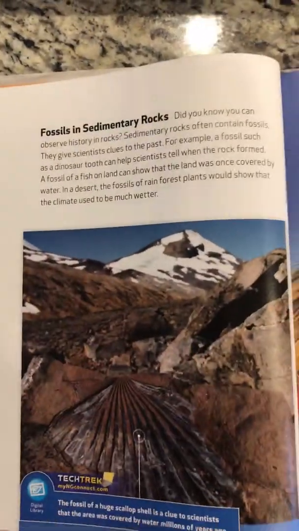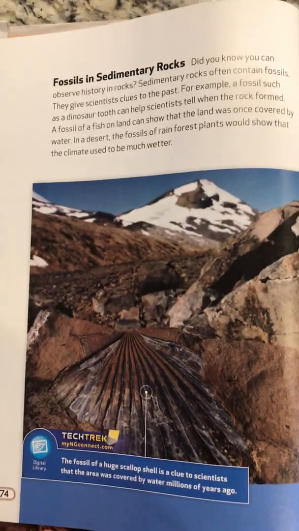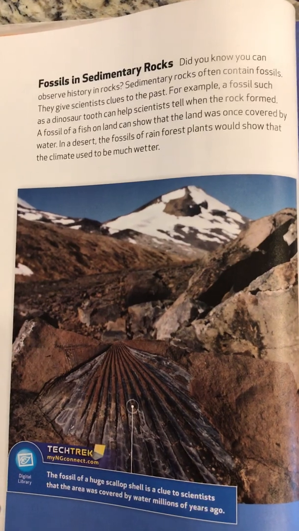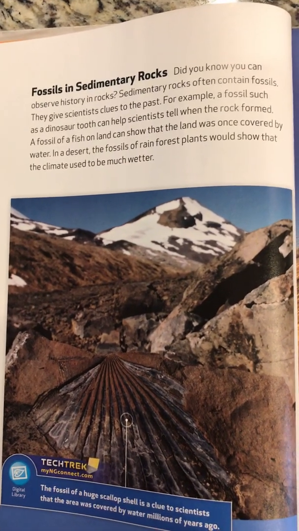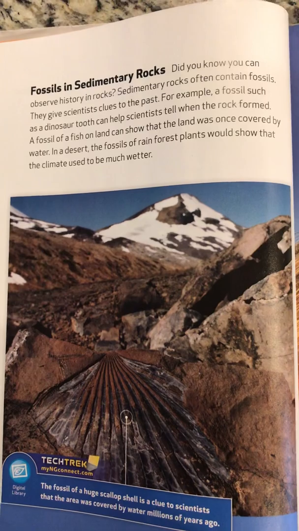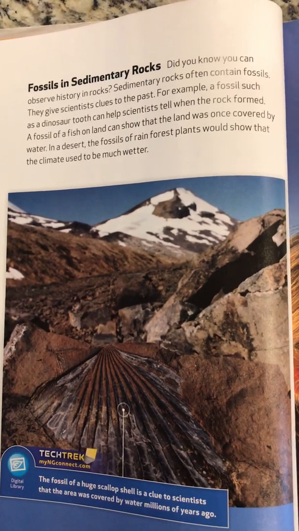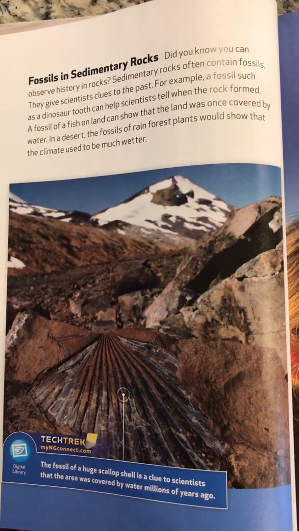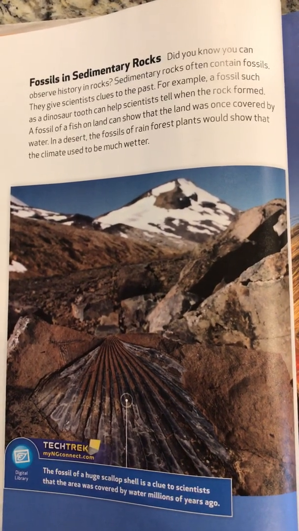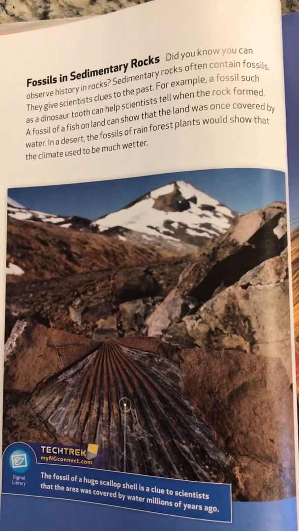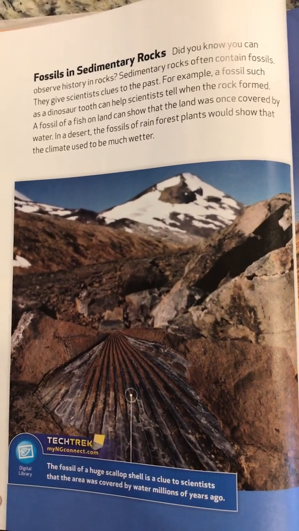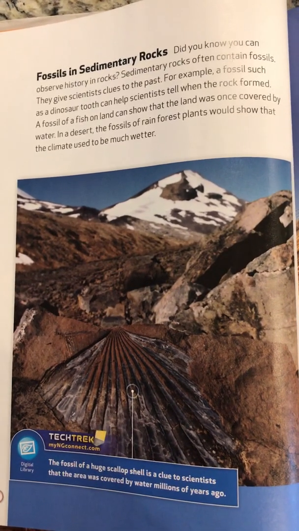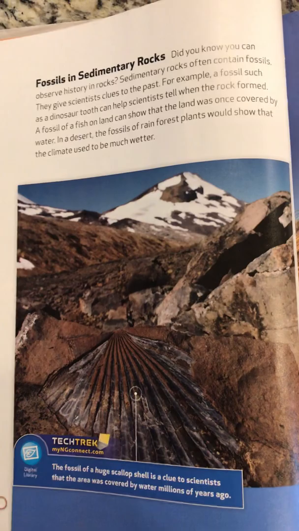Here's fossil rocks. If some of you like fossils, I have a lot of fossils at school, so we'll have to look at those next time we're at school. Fossils and sedimentary rocks. Did you know you can observe history in rocks? Sedimentary rocks often contain fossils. They give scientists clues to the past. For example, a fossil such as a dinosaur tooth can help scientists tell when the rock was formed. A fossil of a fish on land can show that the land was once covered by water. In a desert, the fossils of a rainforest plant would show the climate that used to be much wetter.